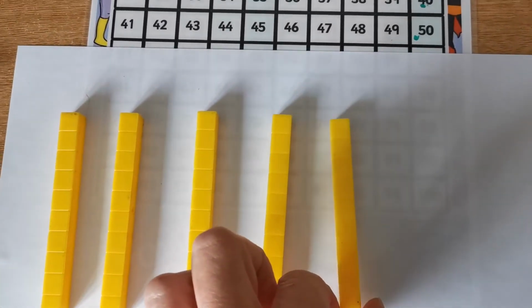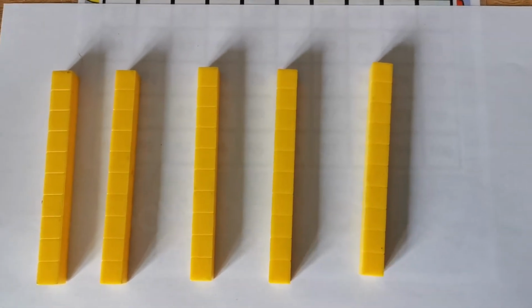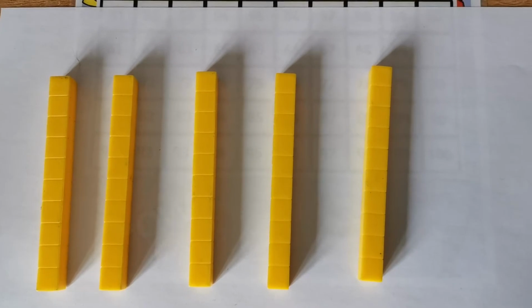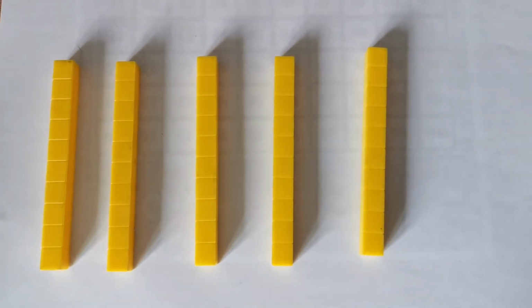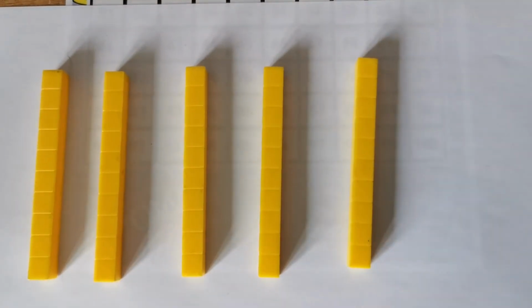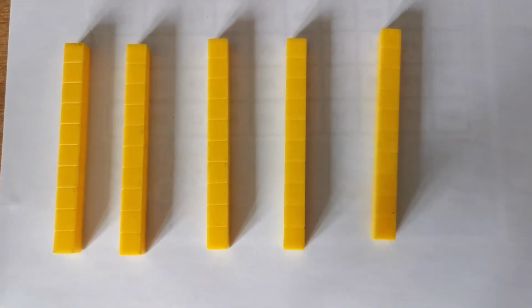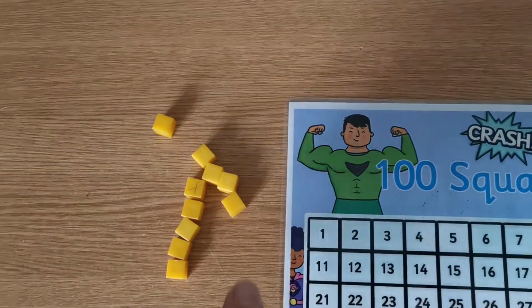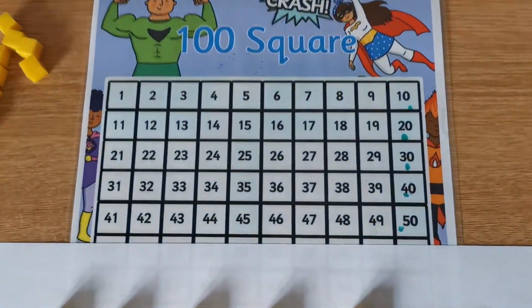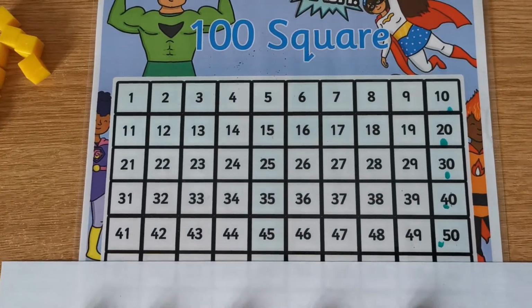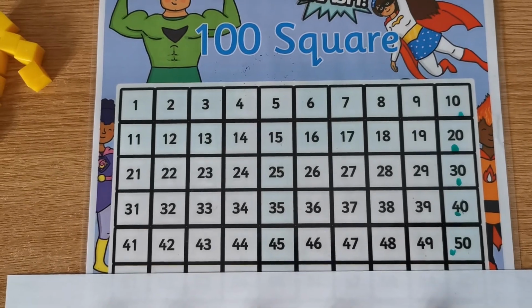You can use anything for a 10 stick. You can use straws or bundles of straws. If you bundle 10 together, fasten it with an elastic band, you know you've got a bundle of 10. If you're lucky enough to have cubes, you can make sticks of 10 with your cubes, and if you're at school, you can use the 10 sticks and the 1's cubes too. So have fun. Just have a really good practice at counting up to 50 with objects and making sure you're very confident with that.